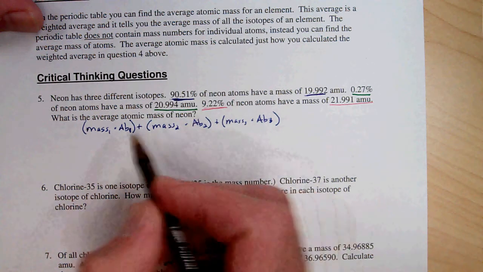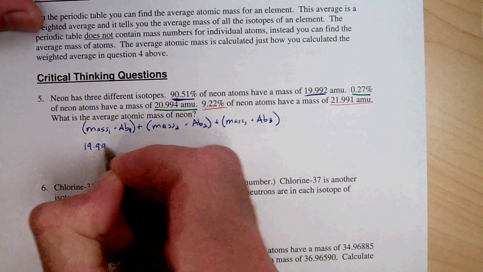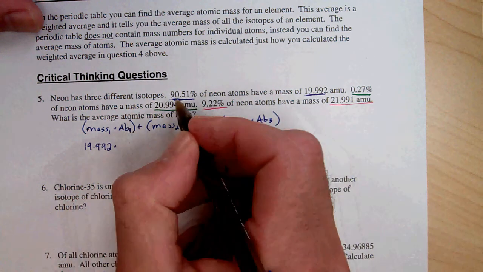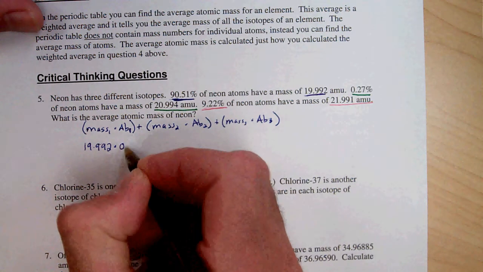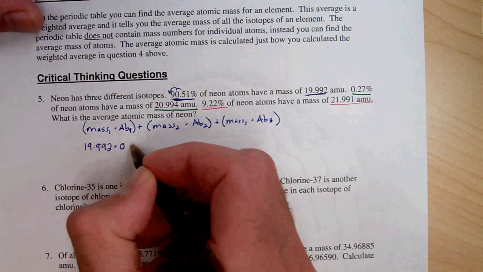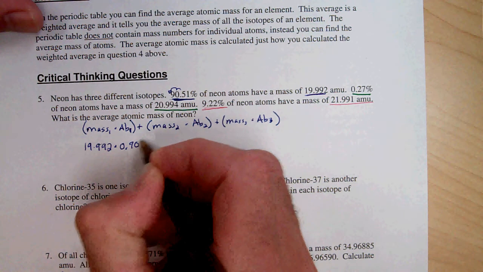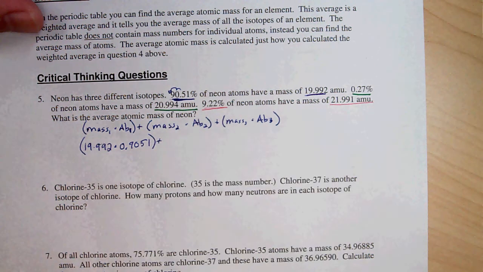Okay, so that looks like 19.992 AMU, and I'm going to leave the units off, times 90.51%. And we're going to write that as a decimal. I have to move this two places to the left. That's 0.9051, and I'm going to add that.